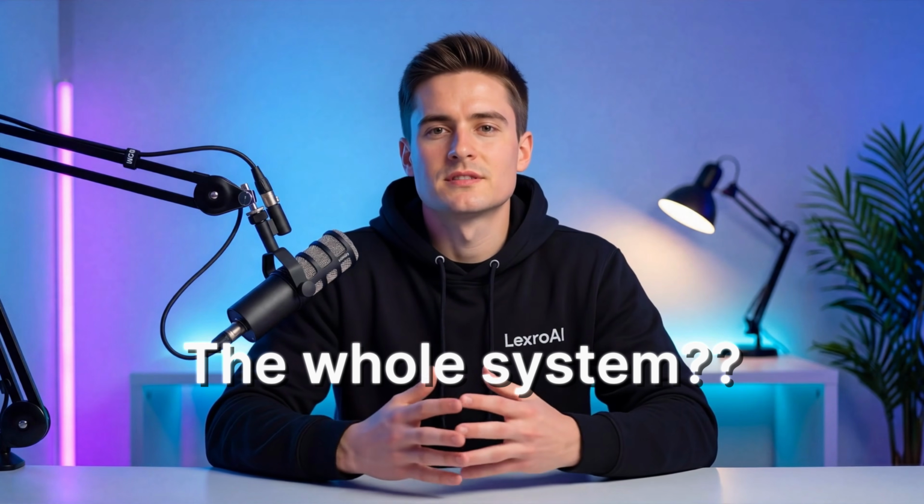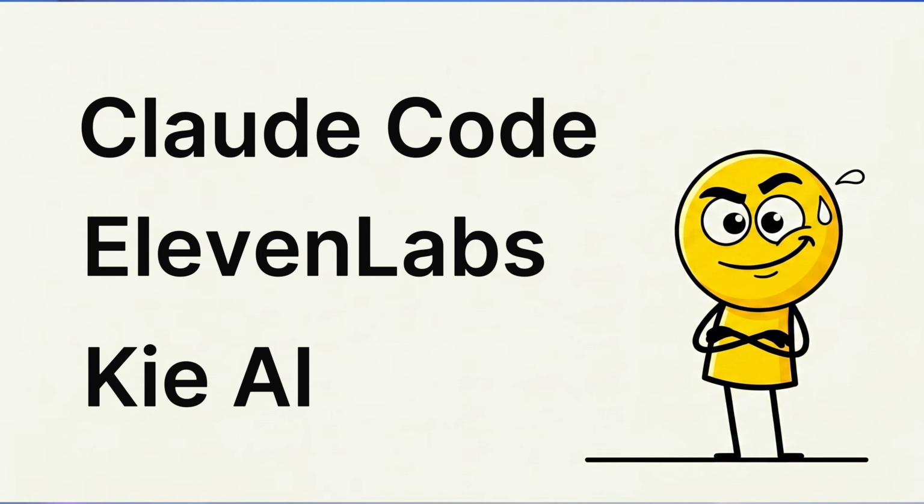Alright, so the whole system runs on just 3 AI tools: Claude Code, 11 Labs, and KIE.